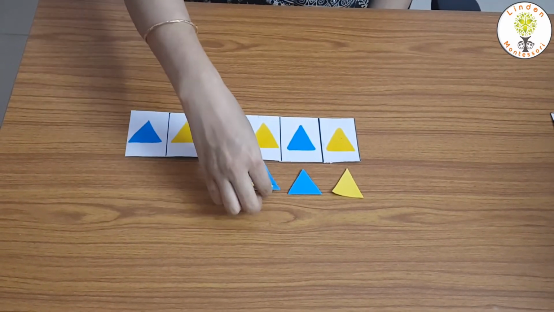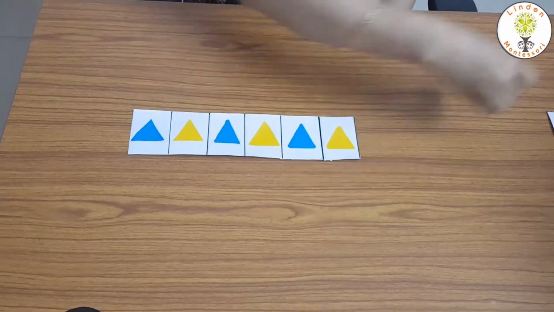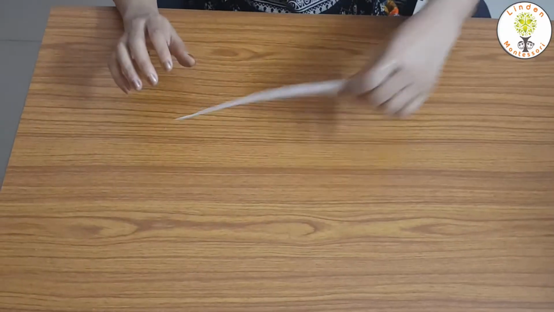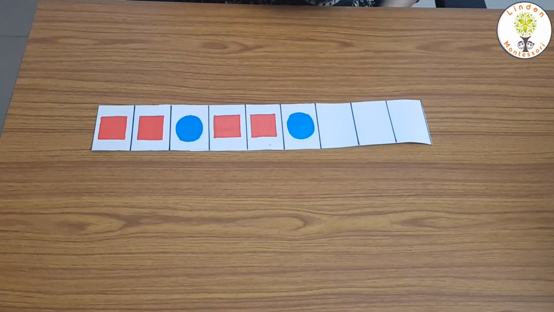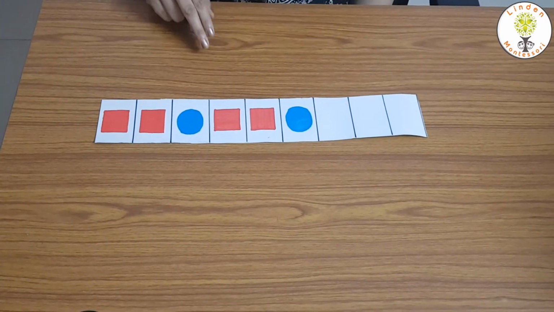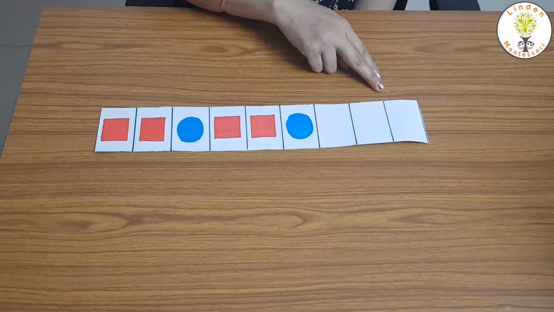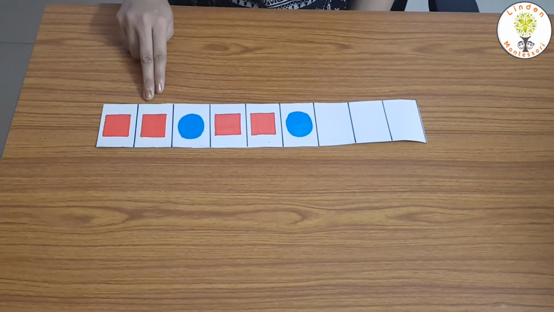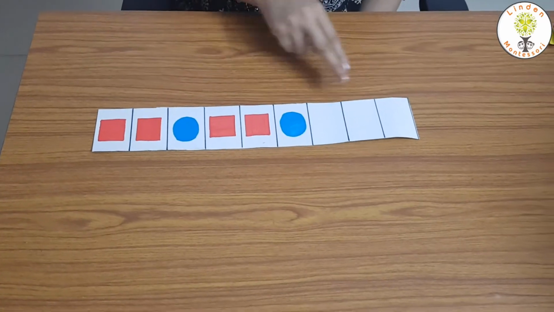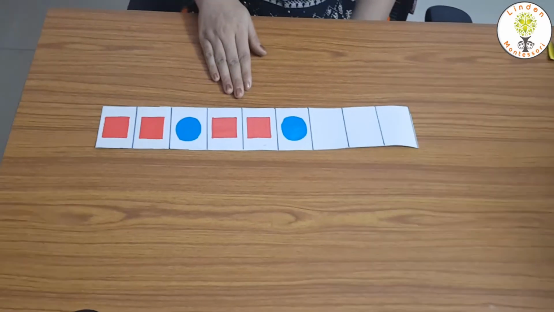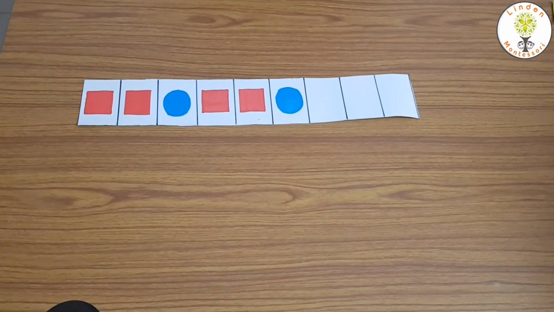After copying an existing pattern, the next step is to know about how to extend a pattern. Here we have a strip of paper with two squares, a circle, two squares and a circle represented on it. Now let's extend this pattern.